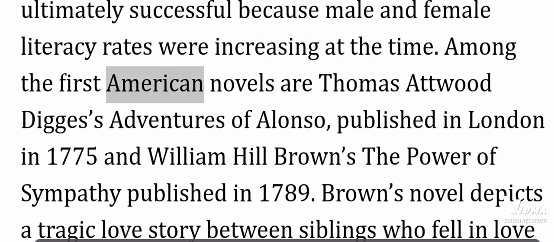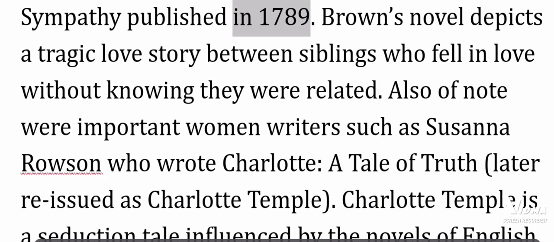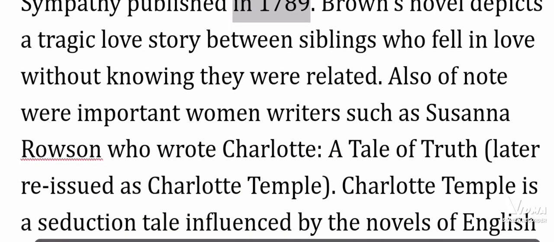Among the first American novels are Thomas Atwood Digges's Adventures of Alonzo, published in London in 1775, and William Hill Brown's The Power of Sympathy, published in 1789. Brown's novel depicts a tragic love story between siblings who fell in love without knowing they were related.